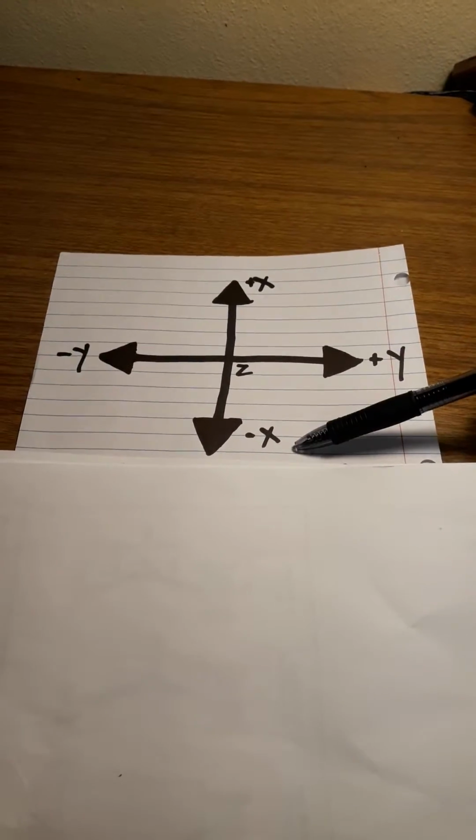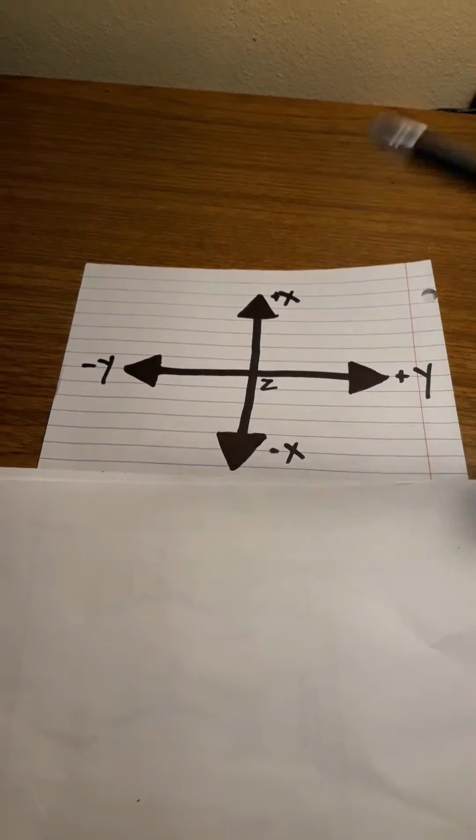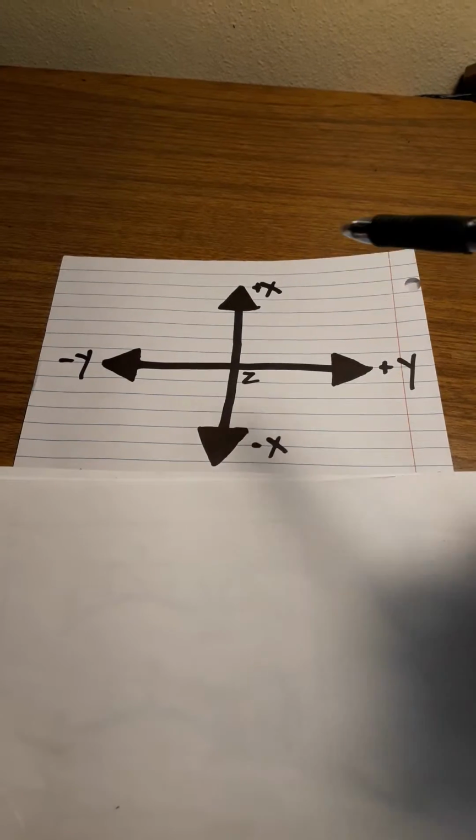So I have a grid laid out. We have our positive x direction pointed that way, our positive y, and our negative y. For this scenario, we're going to call our negative z pointing out of the page and our positive z pointing into the page since it's hard to draw 3D.